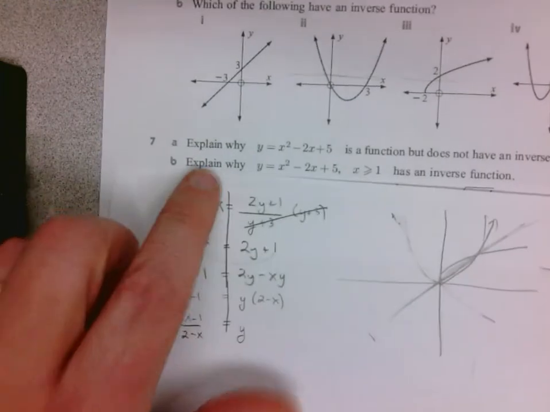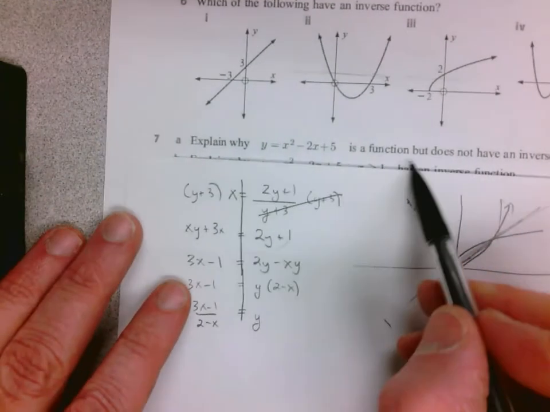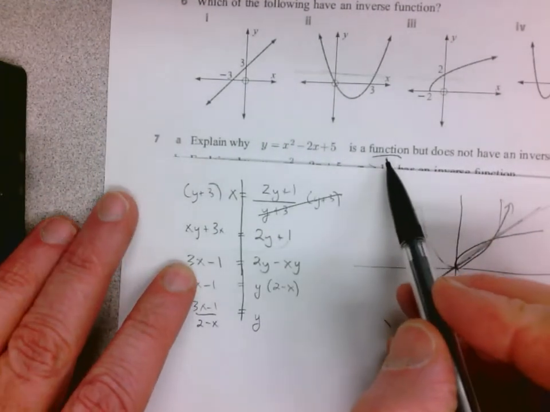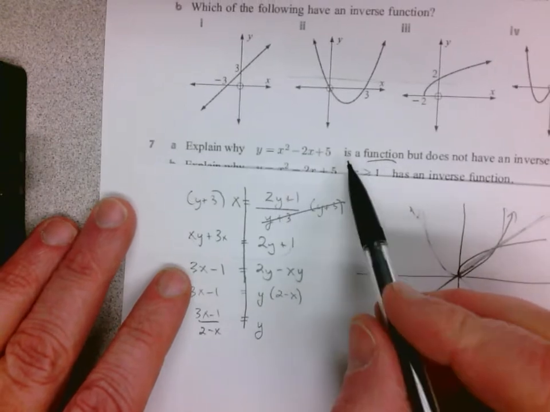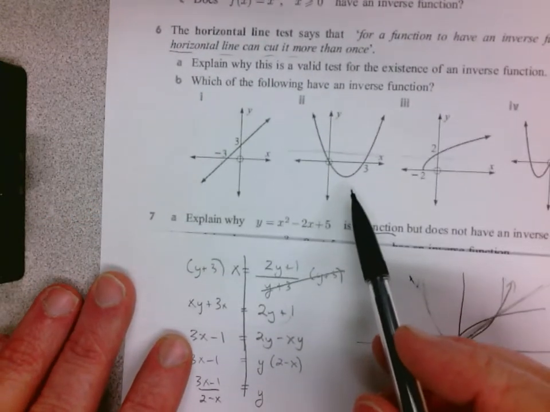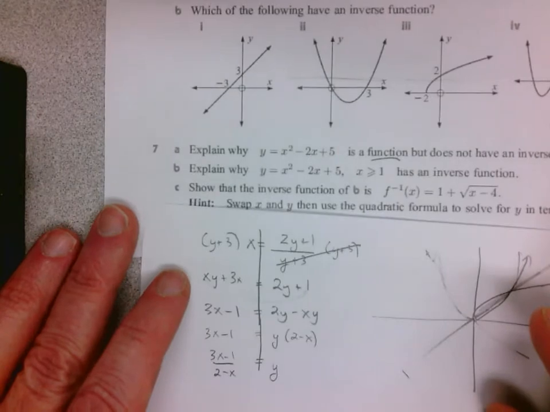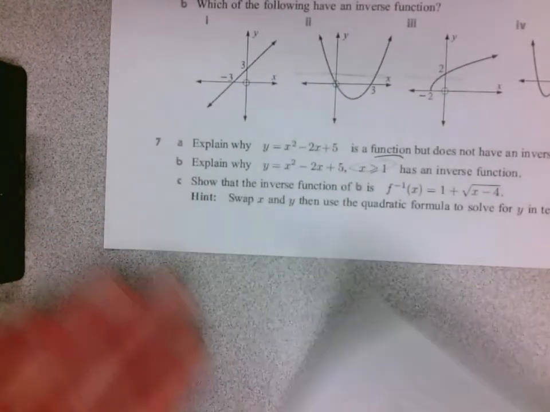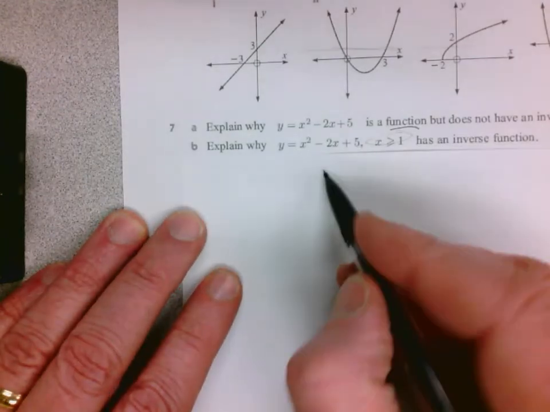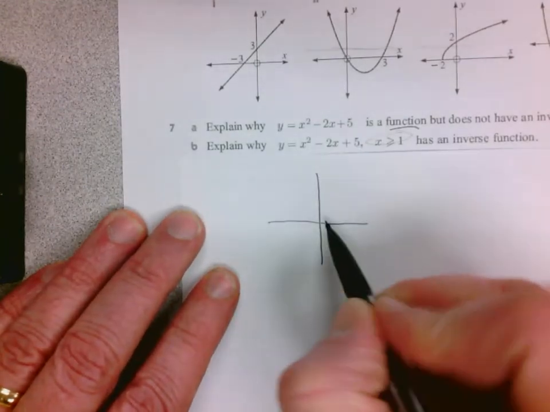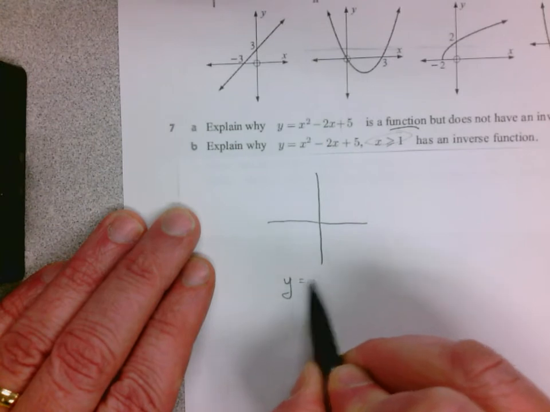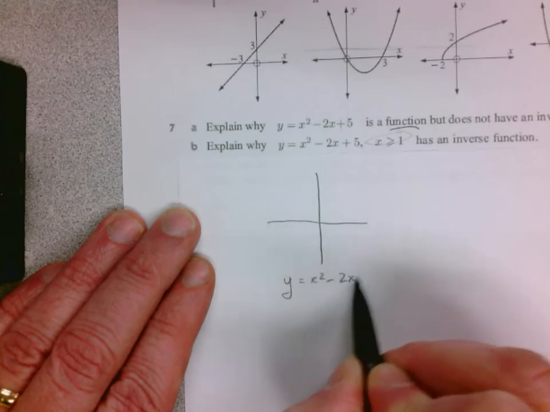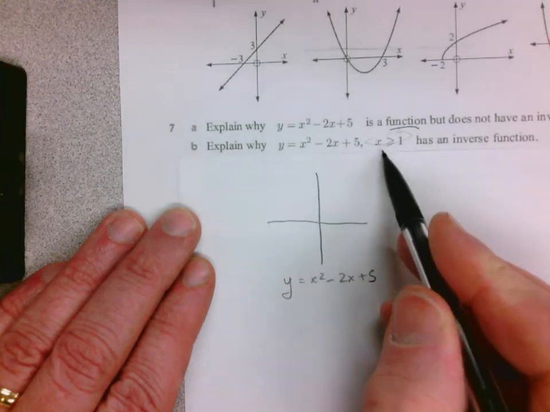It says explain why y equals x squared minus 2x plus 5 is a function, but does not have an inverse function. Well, if you graphed it, it would hit in two places. It's the horizontal line test idea. But then when you graph y equals x squared minus 2x plus 5, for x greater than or equal to 1, it does have an inverse.